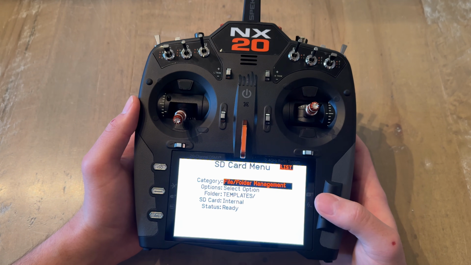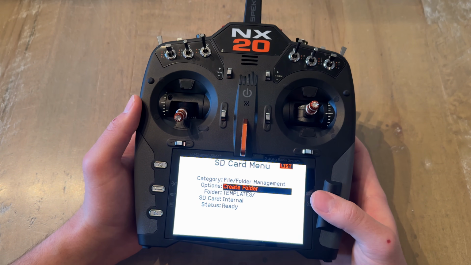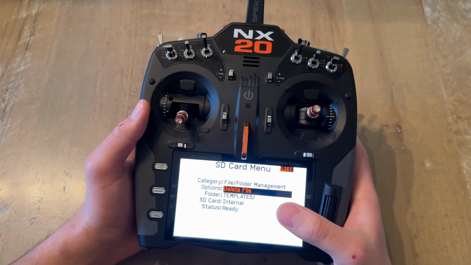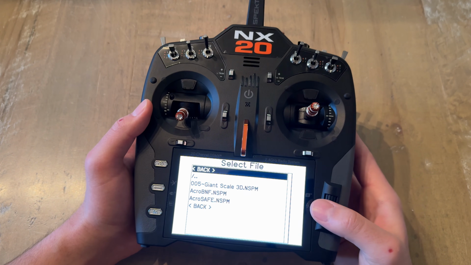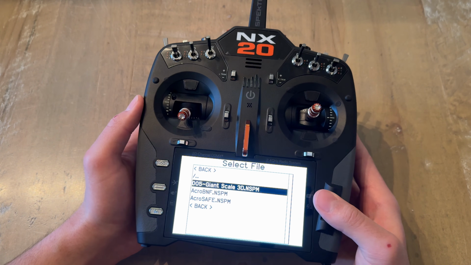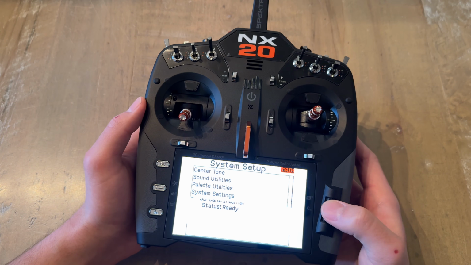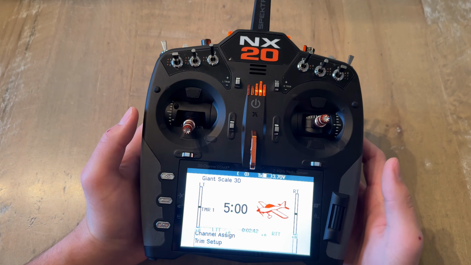Now for the category, you're just going to go over to File/Folder Management. For the options, you are going to delete a file. As you can see in the folder, we were already set to templates, and there's the file that we want to delete right there. Selecting that will delete the template. So it's as easy as that.